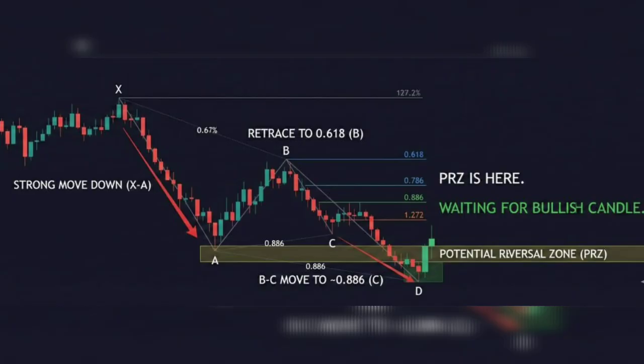Step 3. Price action confirmation. This is non-negotiable. We never just blindly buy at the D point. We wait for a bullish reversal candlestick pattern inside the PRZ. Think hammer, bullish engulfing, or a simple strong green candle closing above the zone.